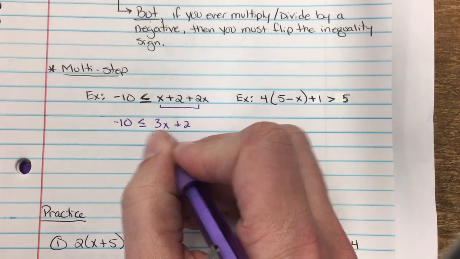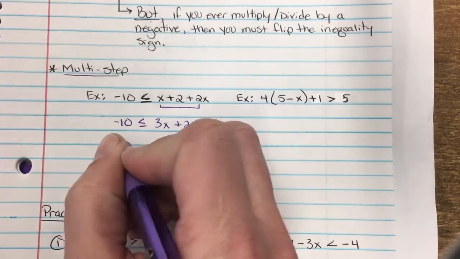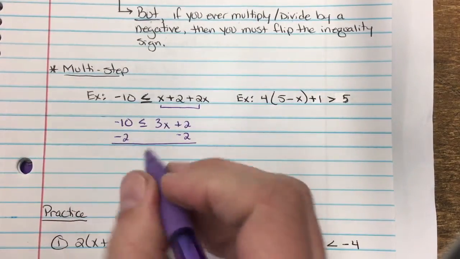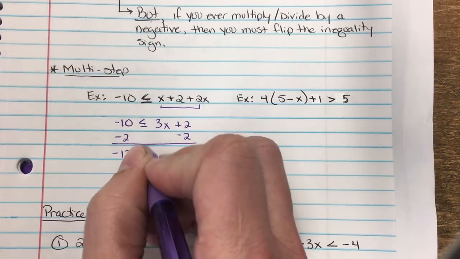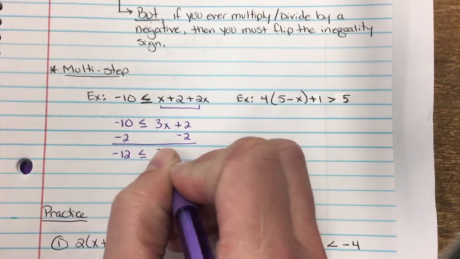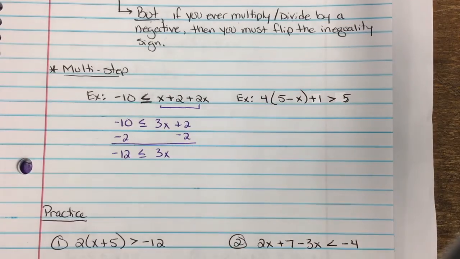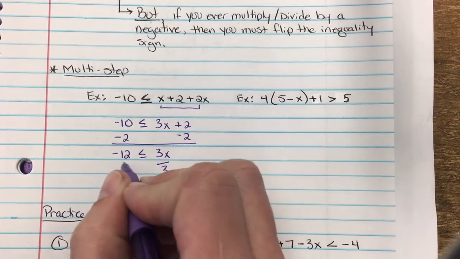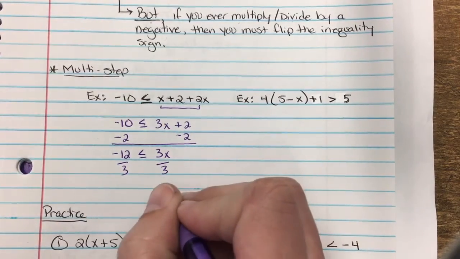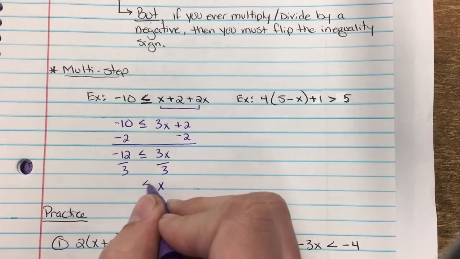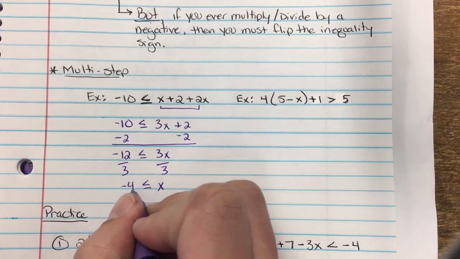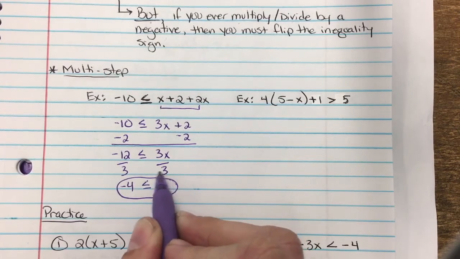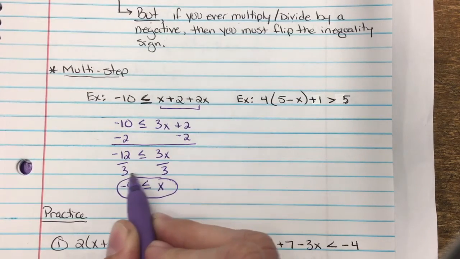I'm trying to get things away from the x, so let's move the 2. Do the opposite, subtract it. Negative 10 minus 2 would be negative 12. Bring this down, bring down my 3x. This canceled out because it equals 0. Inverse operation, divide by 3, divide by 3, and I get x is greater than or equal to negative 4. Now, I did not flip this symbol because I did not divide by a negative number. I divided by positive 3.